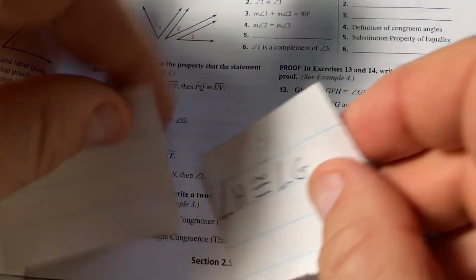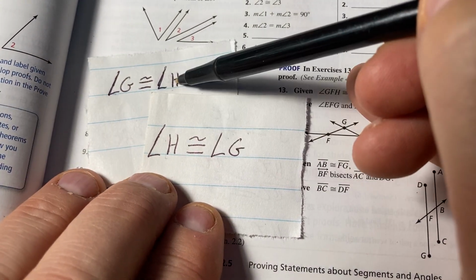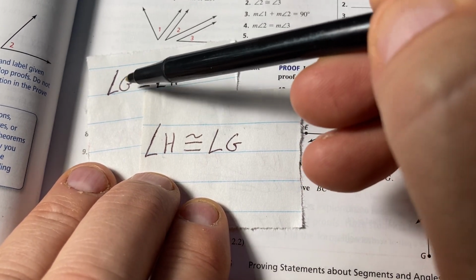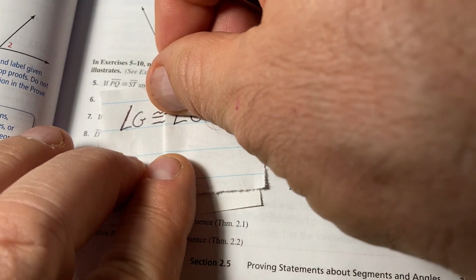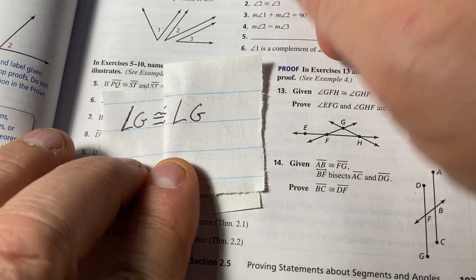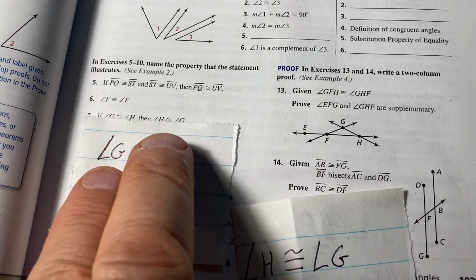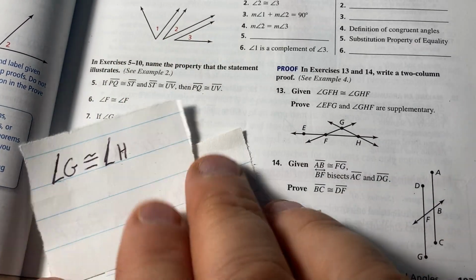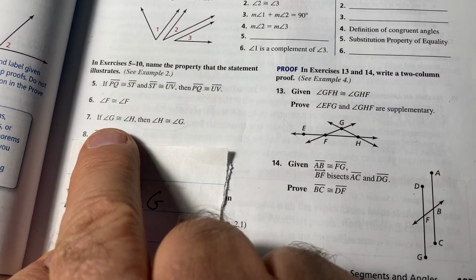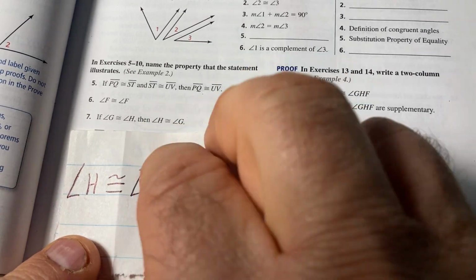Question 7. If angle G is congruent to angle H, then angle H is congruent to angle G. On this stuff, you don't need to worry about, oh, look, this is the exact same thing as that. We already know they're congruent to each other. This right here, all you're doing is you're taking the stuff and you're switching the order. So you take this, the converse, and you get the other one. For question 7, that's symmetric property. Okay.